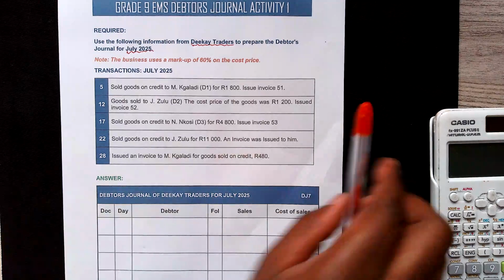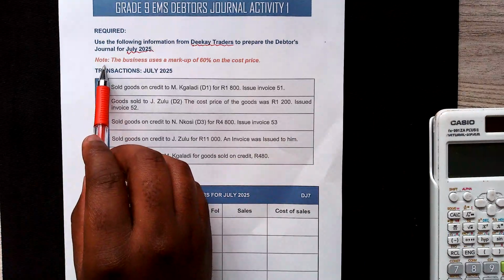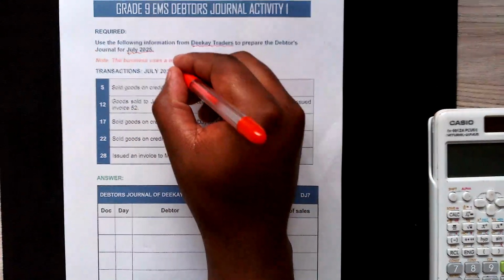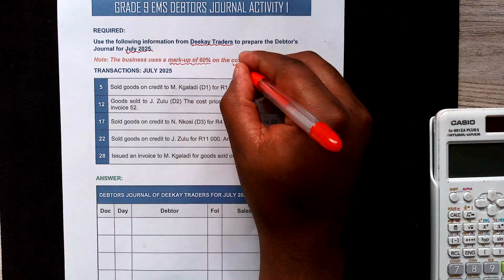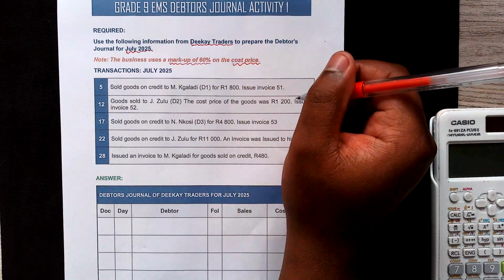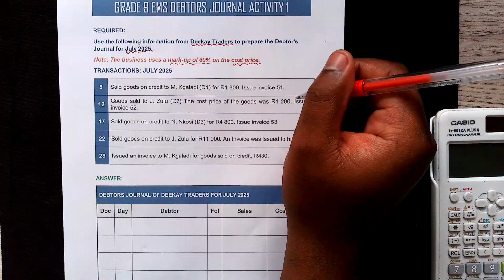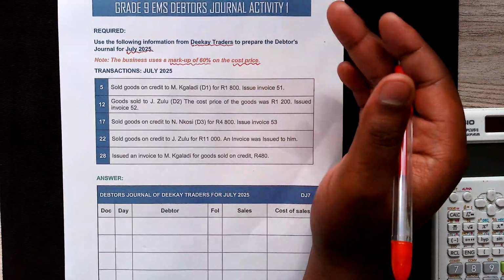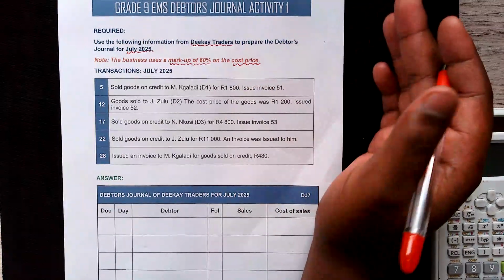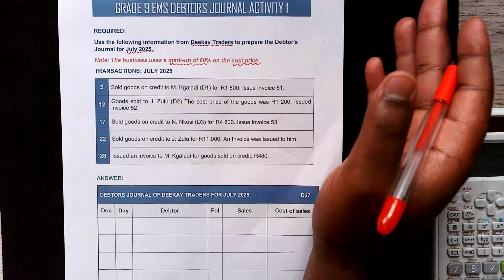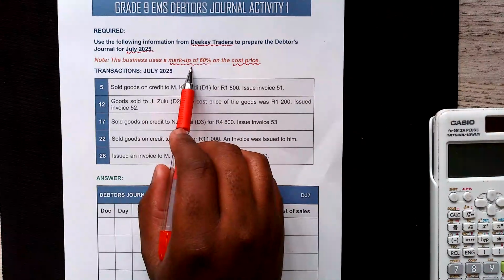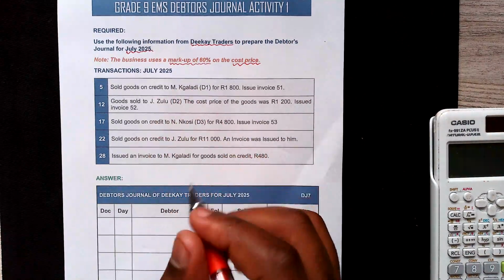And then it says, note, the business uses a markup of 60% on the cost price. Okay, so maybe there's a transaction where we need to calculate the selling price, or there's a transaction where we might need to calculate the cost price. So we need to take this 60% into consideration.